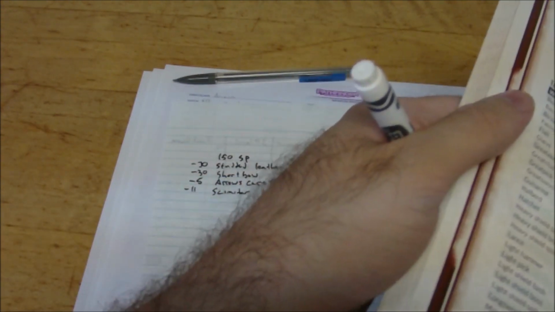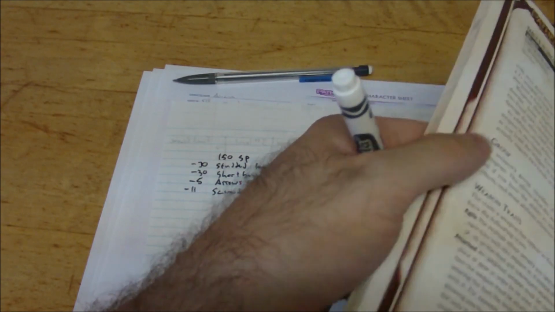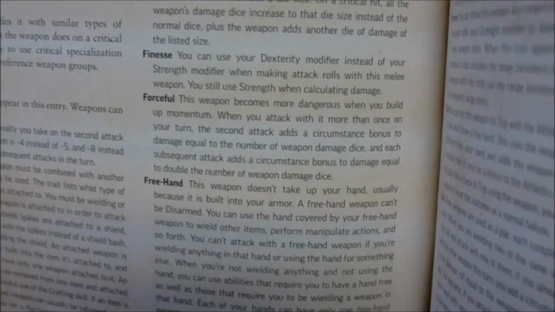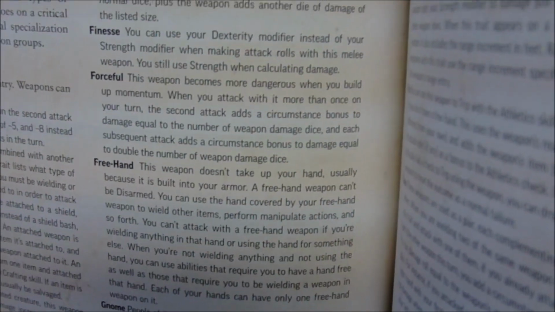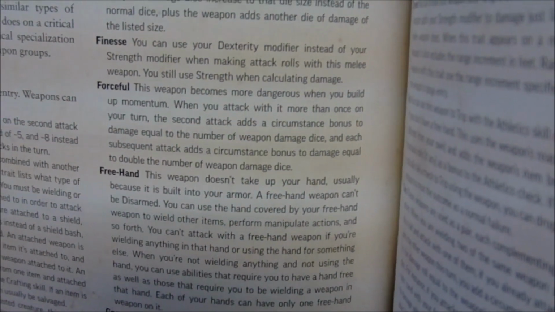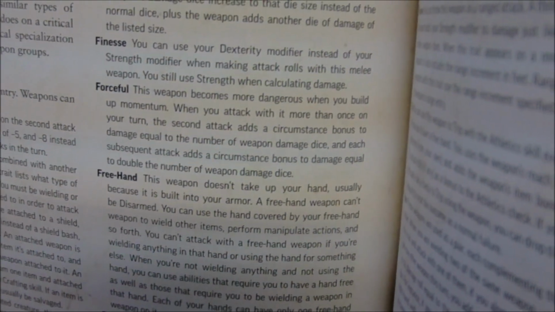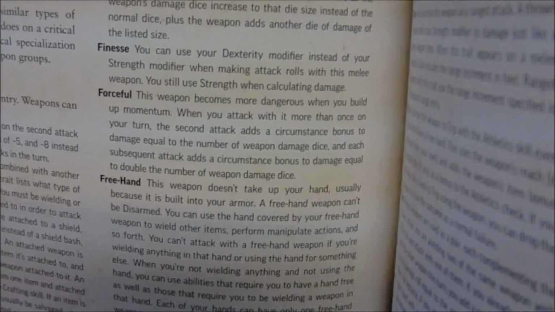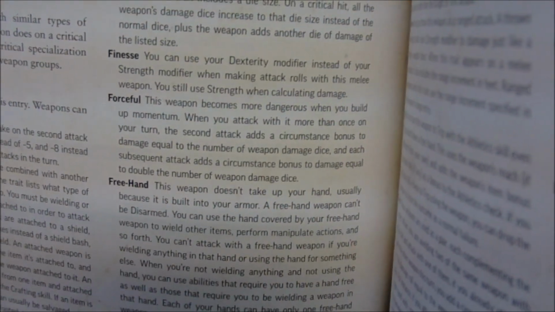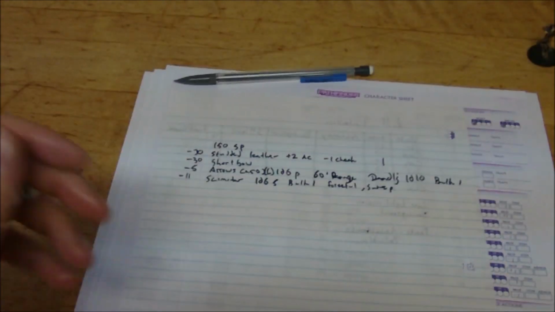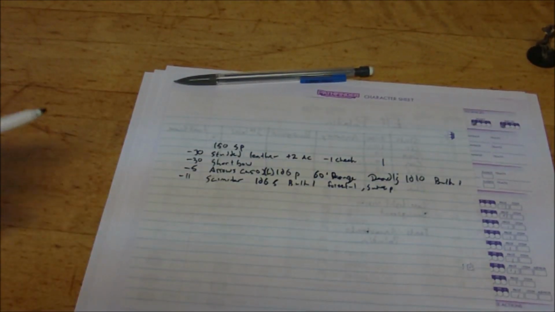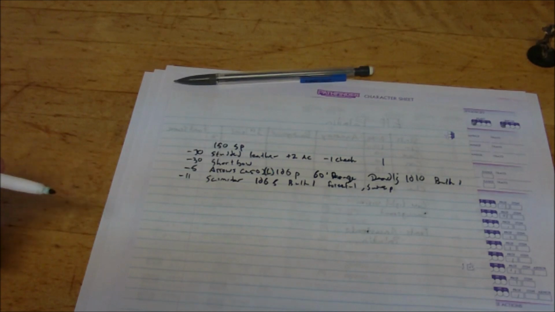What does Forceful do? Forceful says this weapon becomes most dangerous when you build up momentum. When you attack with it more than once on your turn, the second attack adds a circumstance bonus to damage equal to the number of weapon damage dice, and each subsequent attack adds a bonus equal to double the number of damage dice. Okay, so it does 1d6 right now, so if I made a second attack with it, it would get a +1 bonus to its damage there.